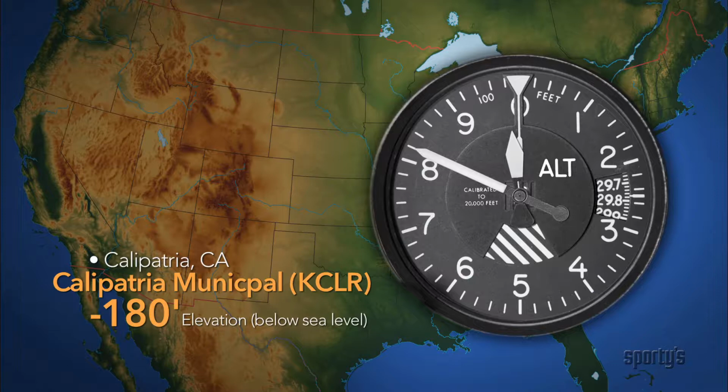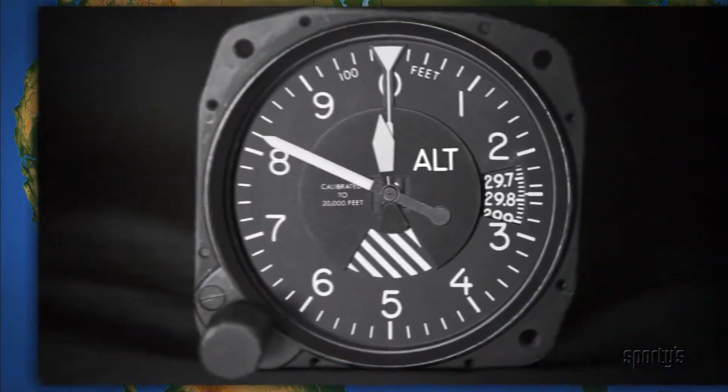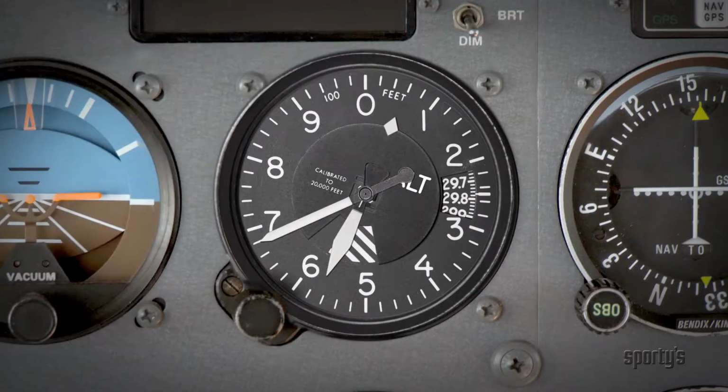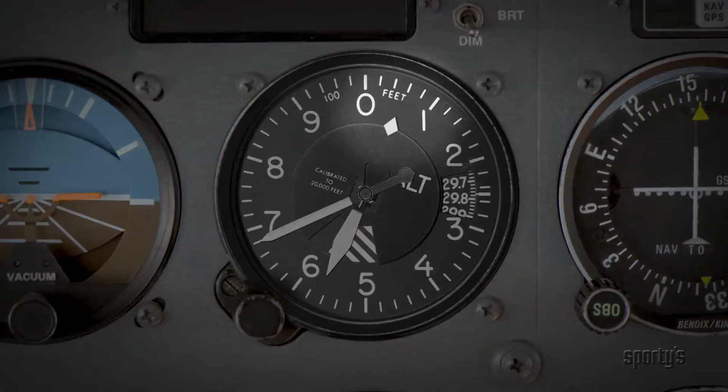Calipatria Municipal Airport in California is 180 feet below sea level. This altimeter shows either 180 feet below sea level or 99,820 feet. Knowing that the altimeter isn't in a spacecraft lets you decide that 180 feet below sea level is the correct indication. On some altimeters, the tens of thousands of feet hand is the shortest hand.